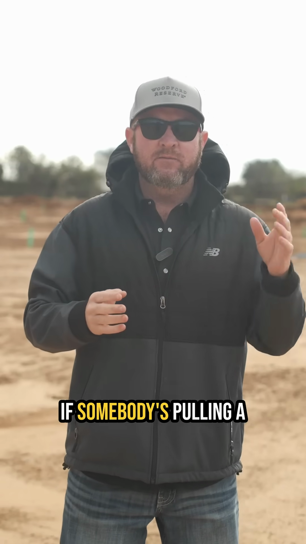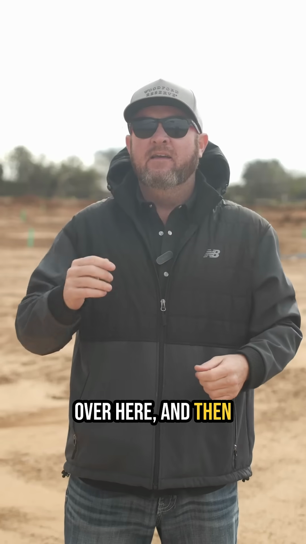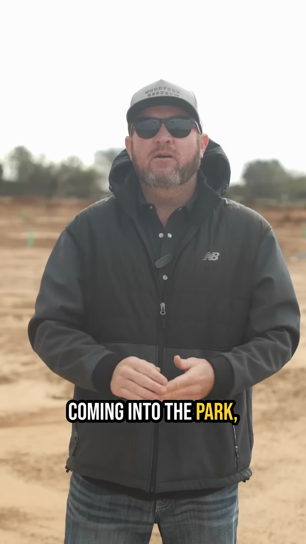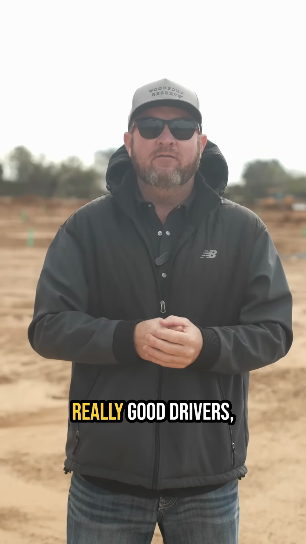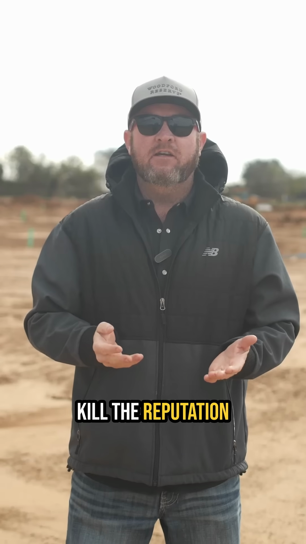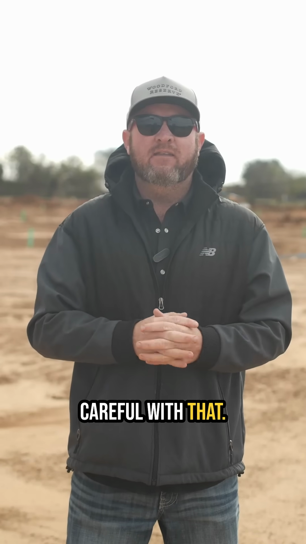Because just think about it: if somebody's pulling a camper and they drive over here, and the turn is too tight coming into the park, so they clip their RV on the way in, it's not really their fault, they're not necessarily bad drivers, but that's going to kill the reputation of your park. So I would be very careful with that.